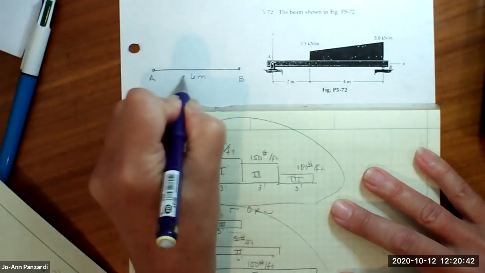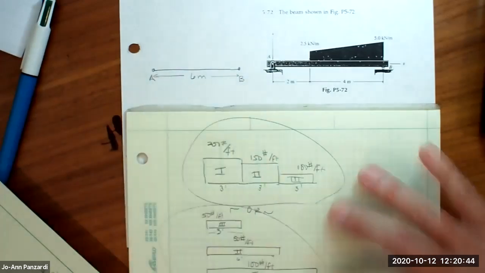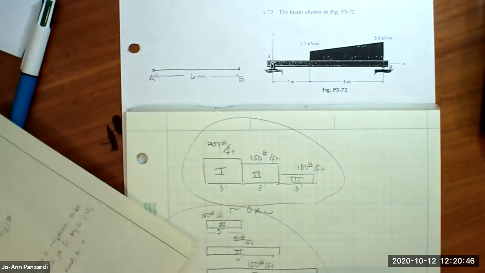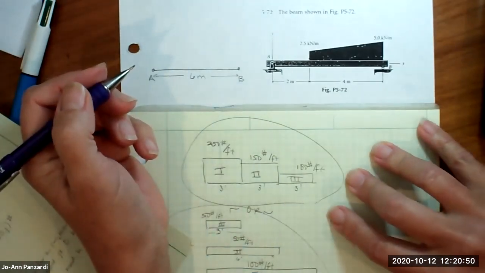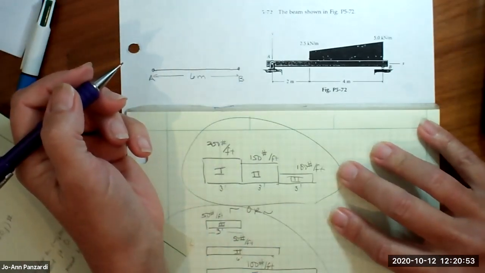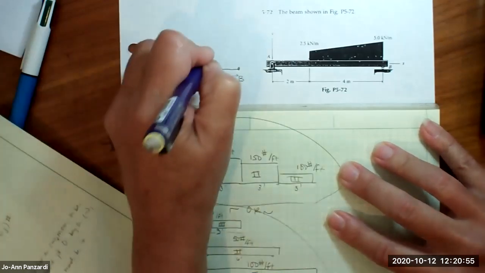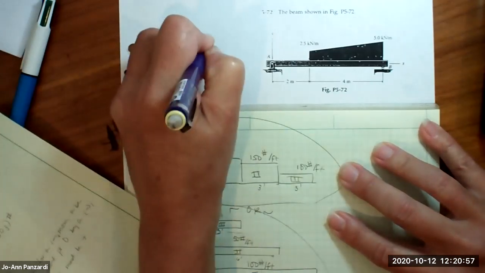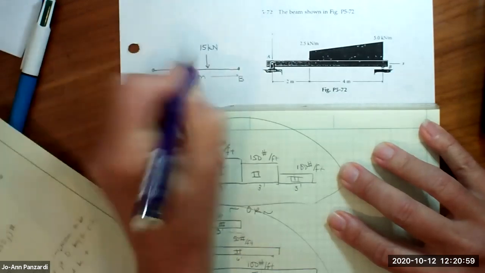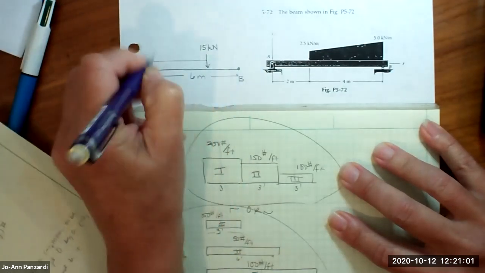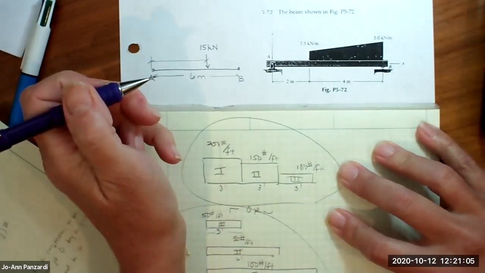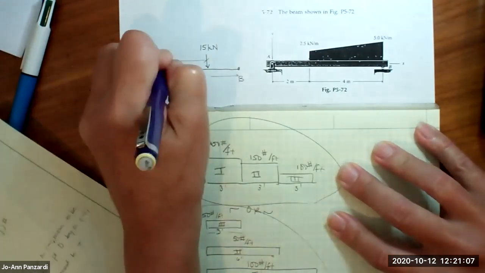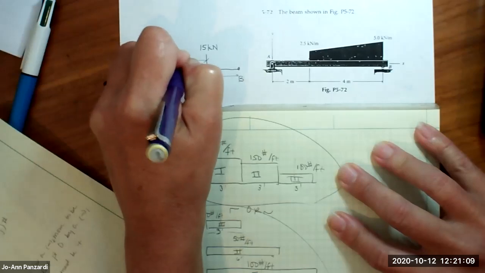This is 6 meters. The resultant force is 15 kilonewtons. And it's located at a distance of 4.22 meters.